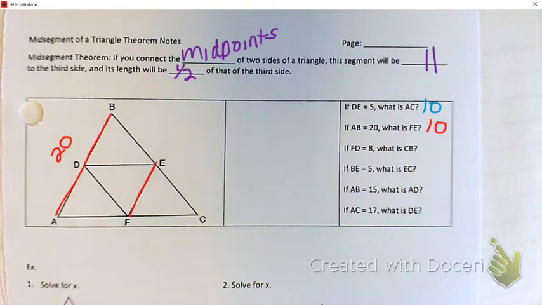Wow. That's smart. Okay, let's look at the next one. FD is 8. What is CB? FD. Wait, what? CB? Okay. So here's FD, and FD is 8. Wait, so it's 16. What is CB? So this is smaller, so I'm going to multiply by 2 and get 16. Oh, I was right. Silence, did you hear me say it?